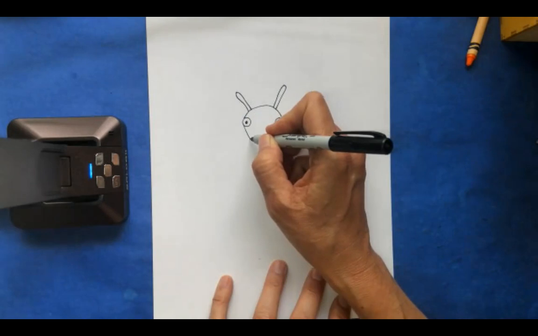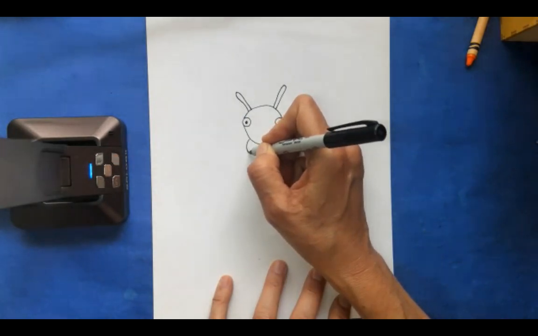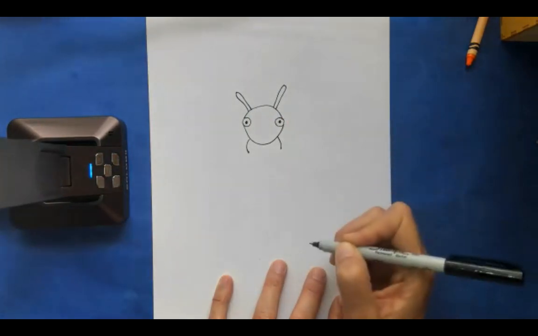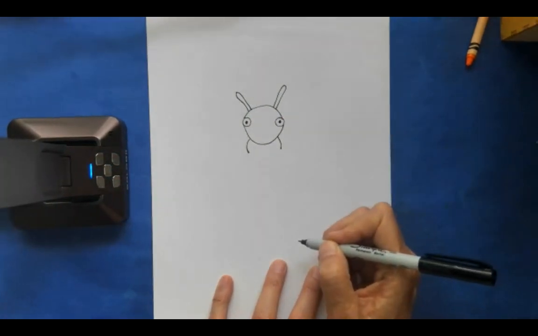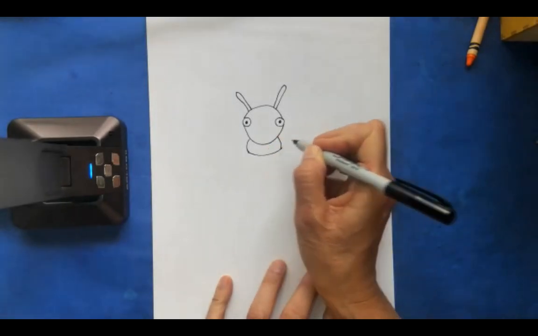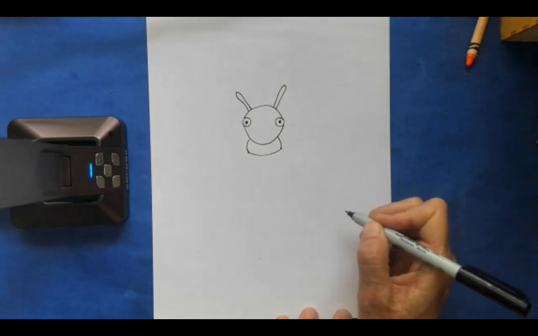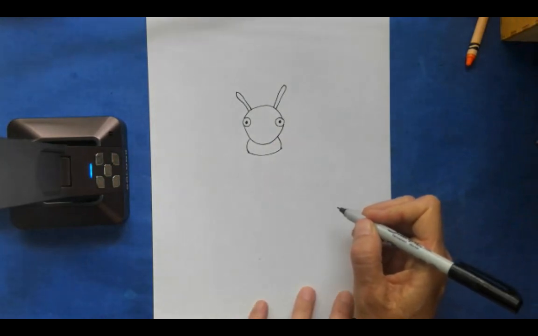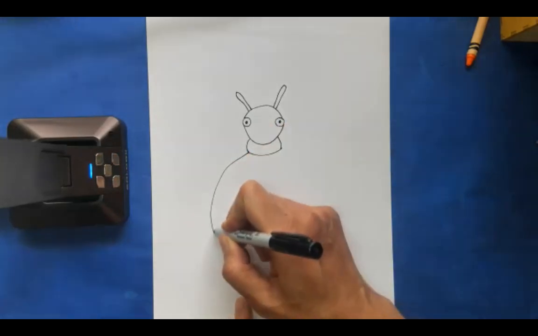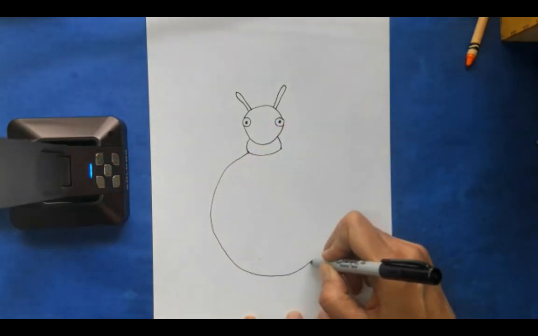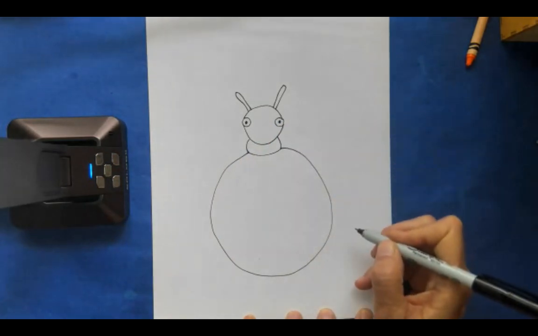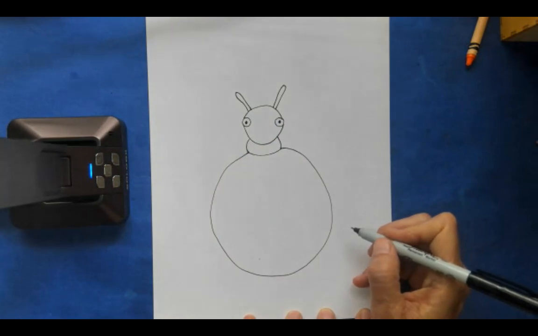Now from here, let's make 1 curved line on that side of the head and 1 curved line on that side. That's easy. And let's make a smile between them. Now we're ready for our big body. So we're going to come here and we're going to make a great big circle shape. Very, very easy.